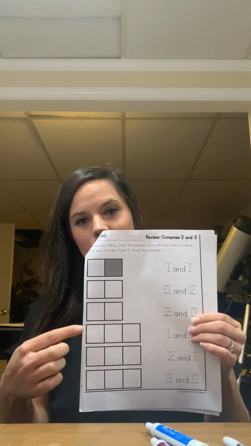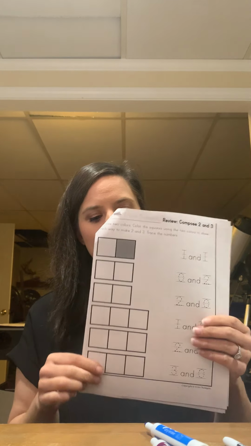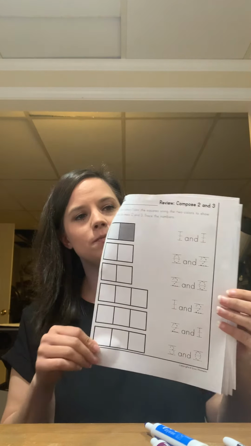Then you would shade 2 dark. The next one is 2 and 0. So you would shade 2 light and 0 dark, or either of the 2 colors you choose. So that's how that first page goes.